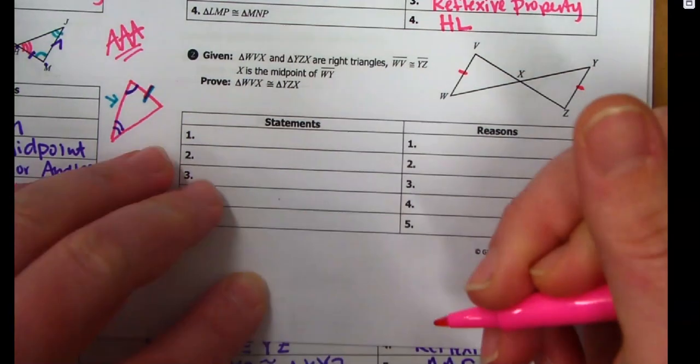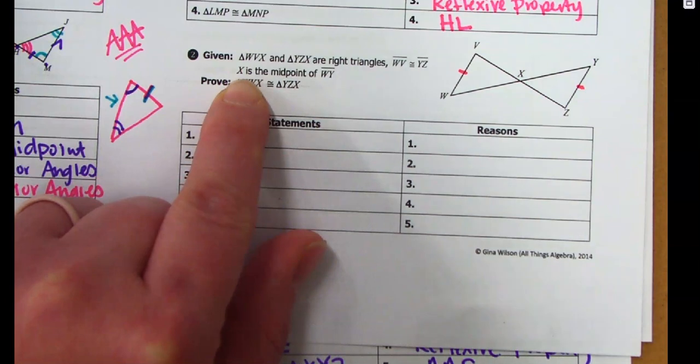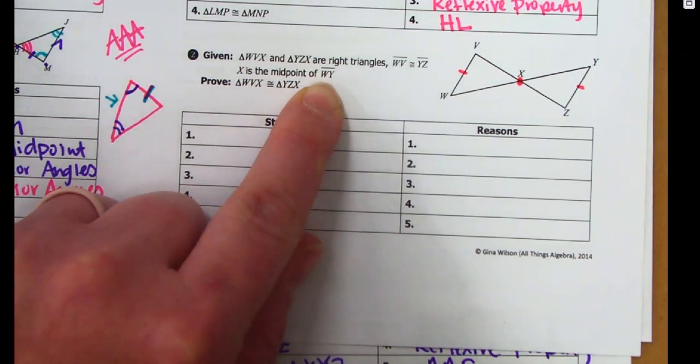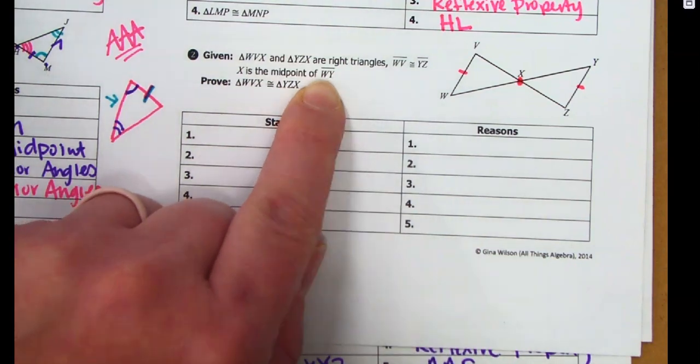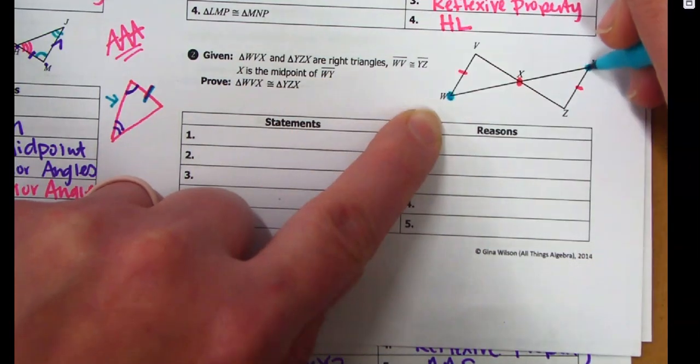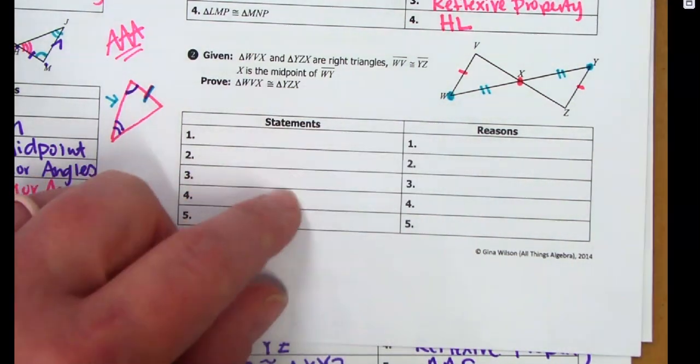All of that is given information. It also tells you that X is the midpoint of WY. Okay, so the midpoint of this. So if this is the midpoint of this segment, that means these two segments are congruent.